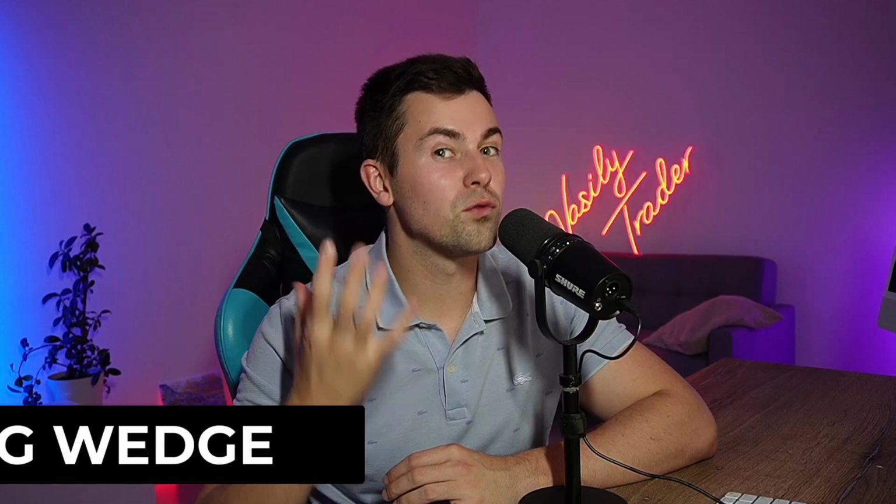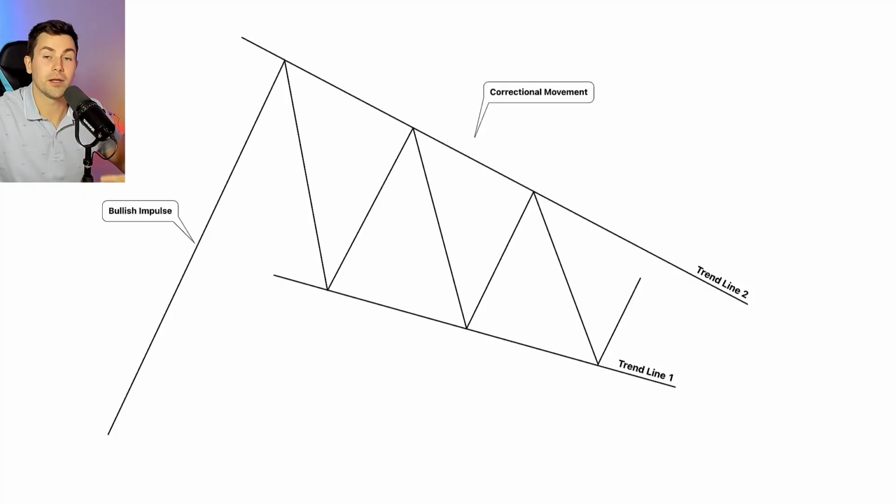The variation of a bullish flag pattern is called a falling wedge. In a wedge pattern, a correctional movement occurs within a contracting channel based on 2 converging trend lines. Absolutely the same strategy will be applied for trading the falling wedge pattern.